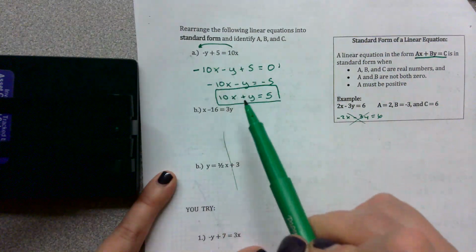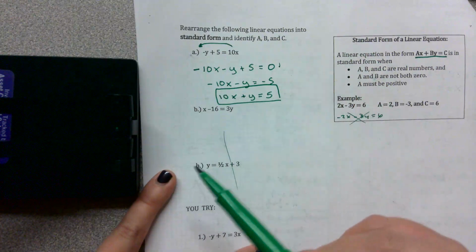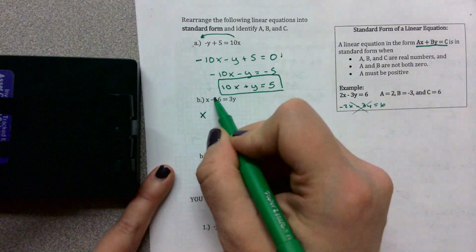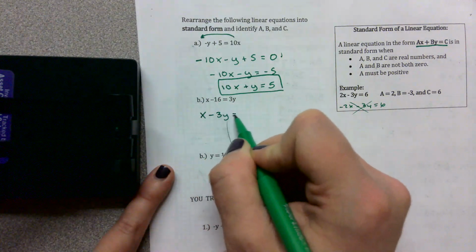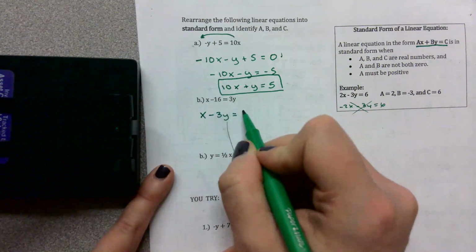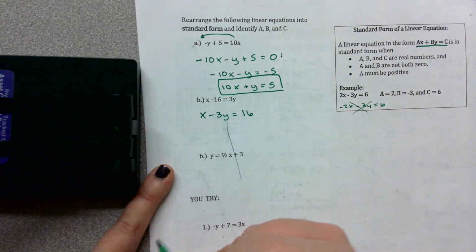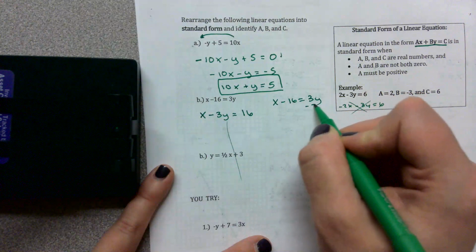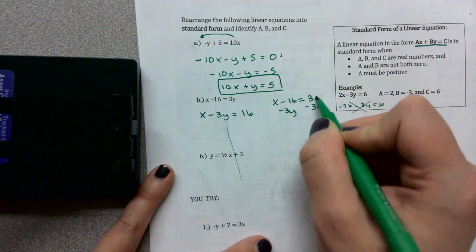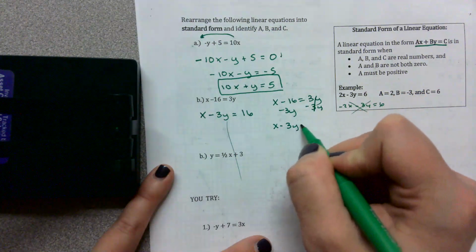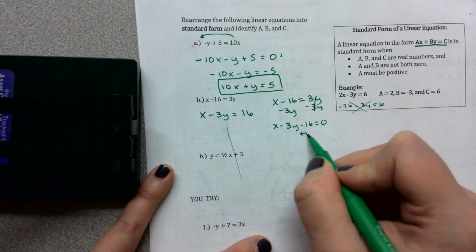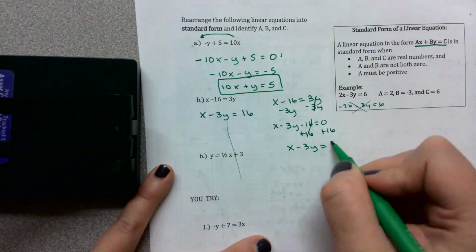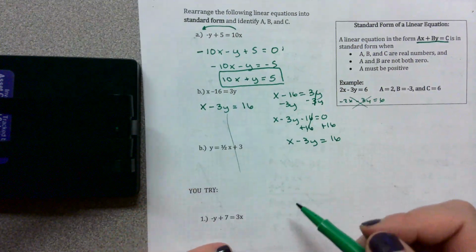This is a linear equation, but now it's in standard form. Same thing here. X is fine where it's at. I got to bring 3y over, so now it's negative 3y. And I got to bring 16 over, so now it's positive 16. If you're like, whoa, what happened? Well, what you do is subtract 3y from both sides. So then you have x minus 3y minus 16 equals 0. Then you add 16 to both sides. X minus 3y equals 16. That's how I got that.